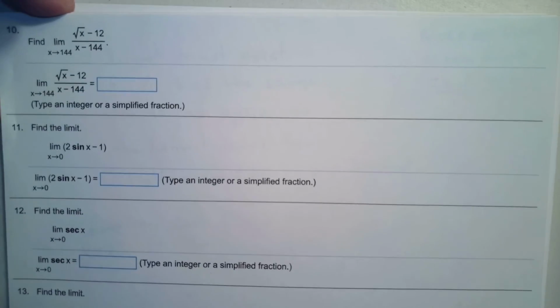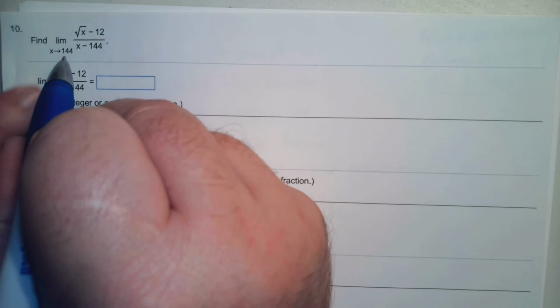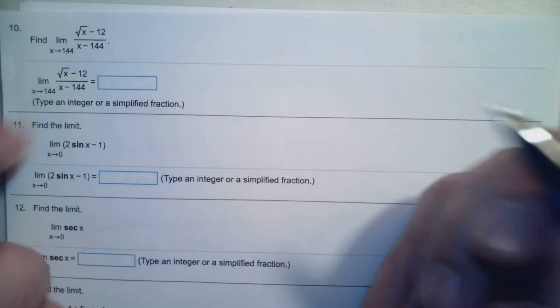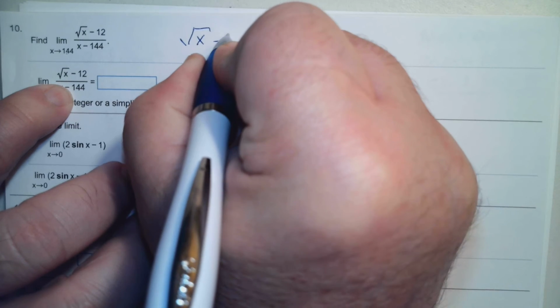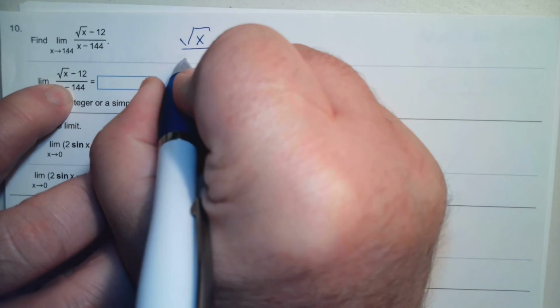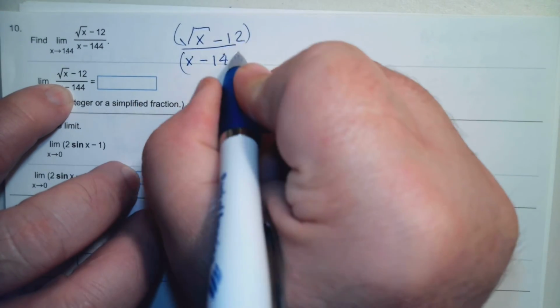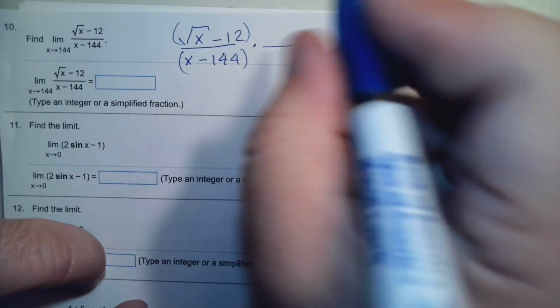Alright, so far so good. Let's do the next page. Alright. Same thing. If we put 144 on the bottom, it's 0. Square root of 144 is 12. Now, in this type of equation, whenever you have radicals, you can't really factor this out. So what you have to do here is multiply top and bottom by the conjugate of the radical term.